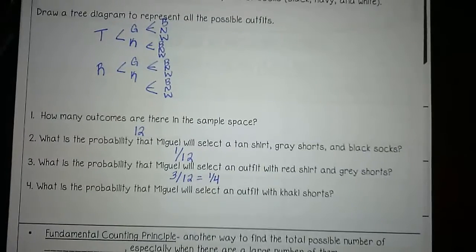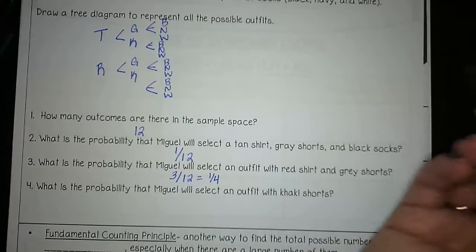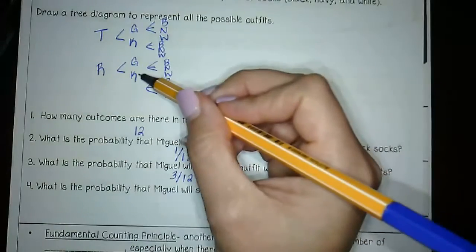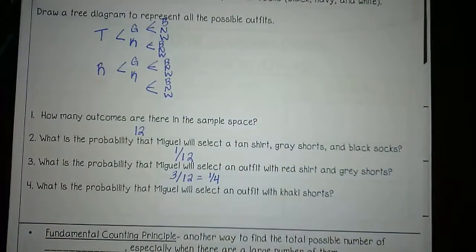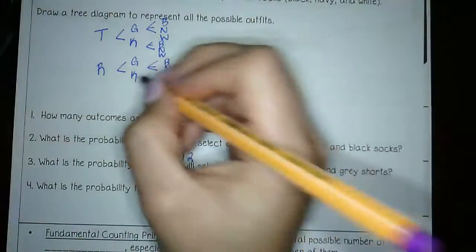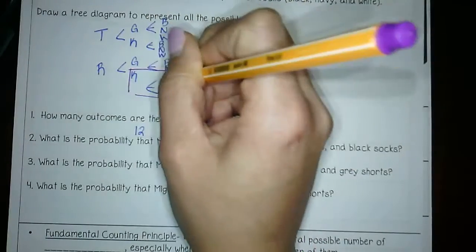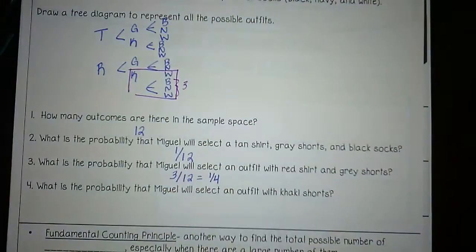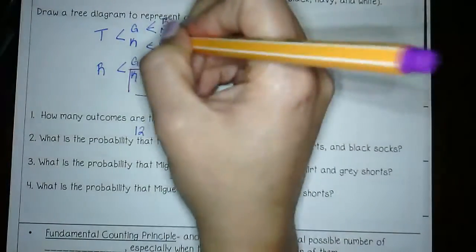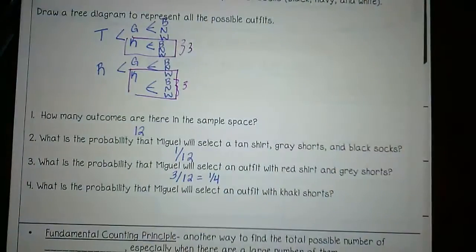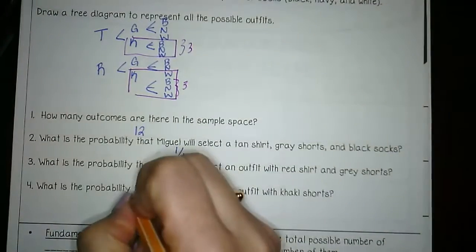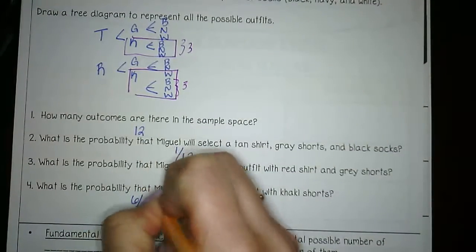And then what is the probability that he will select an outfit with khaki shorts? Well, how many khaki short options are there? Well, here's khaki. I could have khaki with my red shirt and 3 different pairs of socks here. And I can have khaki here with a tan shirt and 3 different pairs of socks. So 3 plus 3 gives us 6. It's 6 out of 12, which reduces to 1/2.